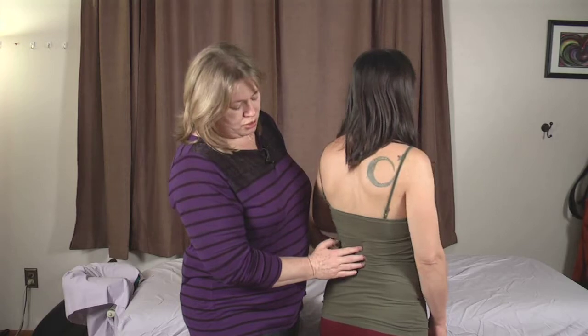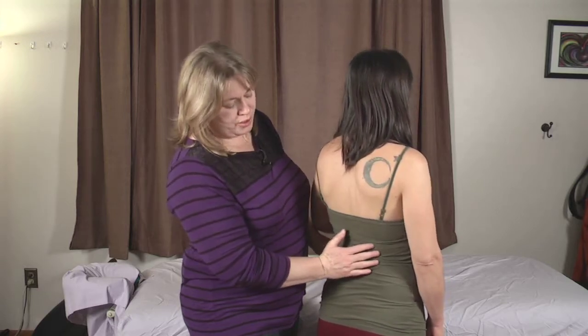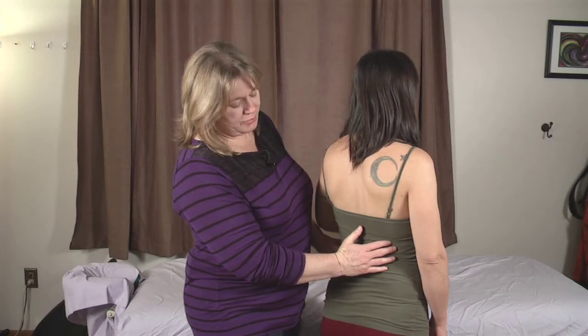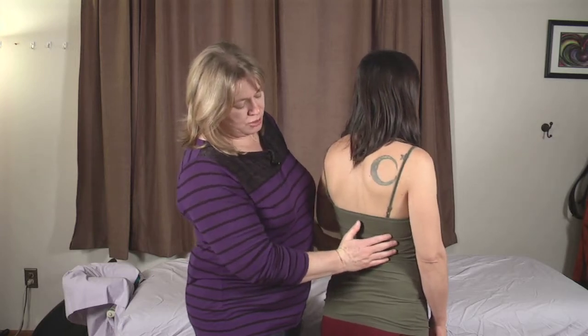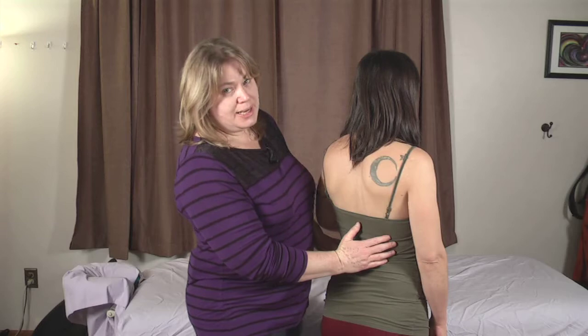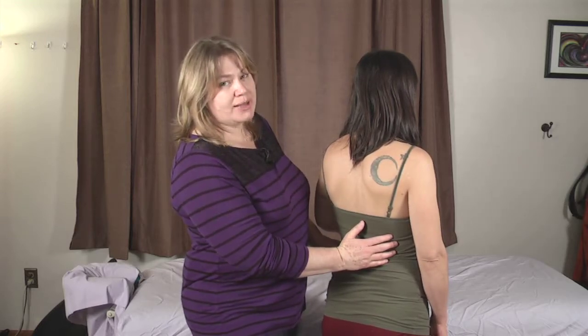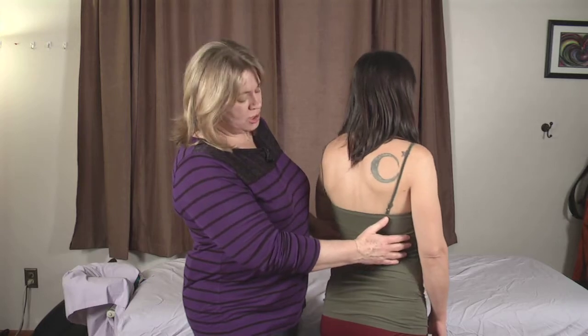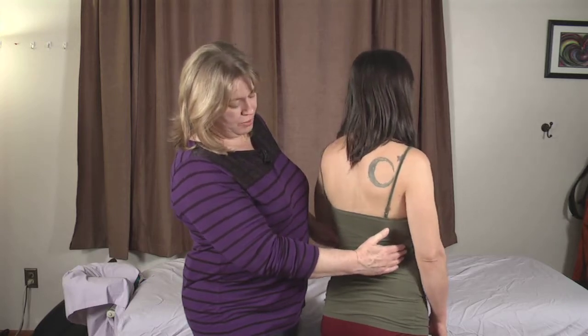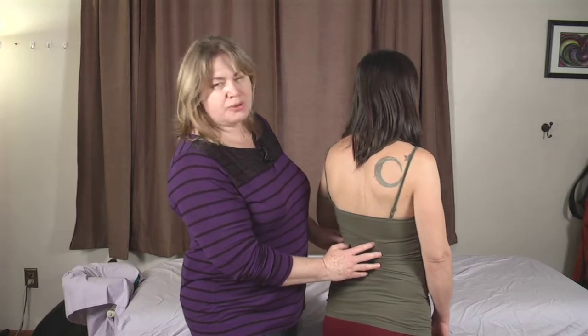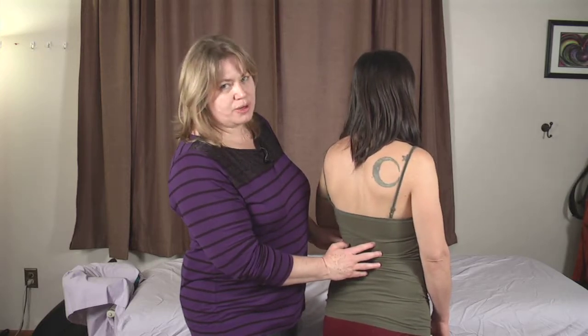Then the muscle is going to go diagonal toward the arm or toward the underarm, right, toward the axilla, diagonal up into the posterior rib cage. Its action is to draw the rib cage down during exhalation. So as she exhales, that rib cage is going to come down and in. That's the action of serratus posterior inferior.